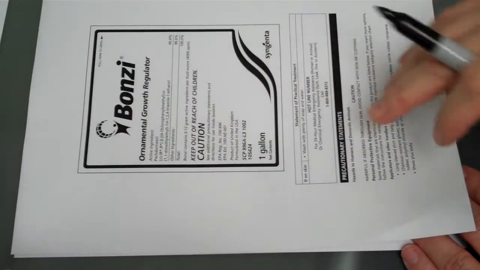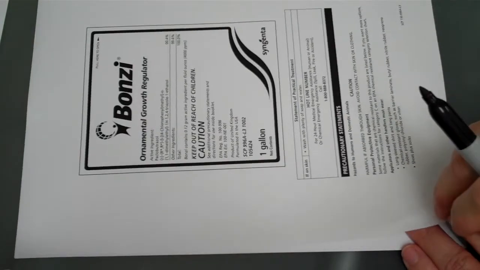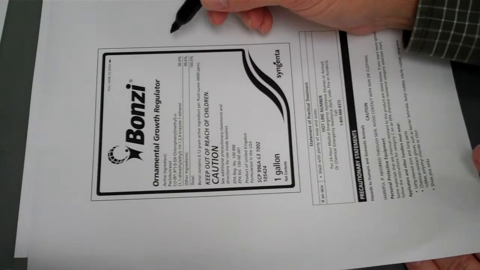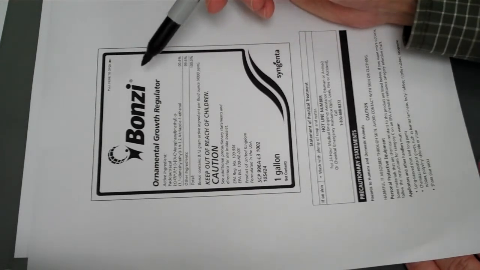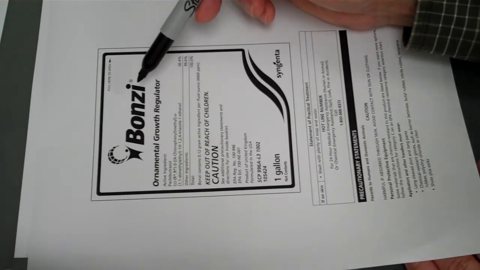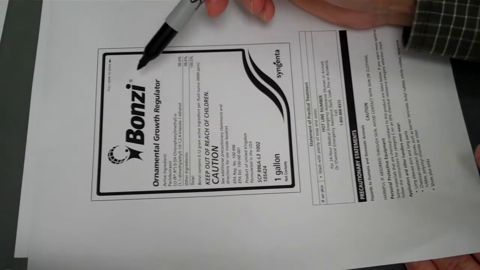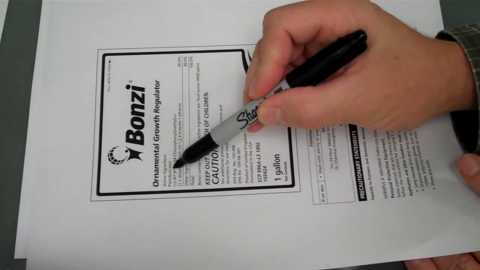And we have the label here for Bonsai. I've just printed one off. This would also be on the bottle, or you can print it off on the web. Two things I want to point out to you. First of all, Bonsai is a commercial name. And the active ingredient in Bonsai is paclobutrazol.